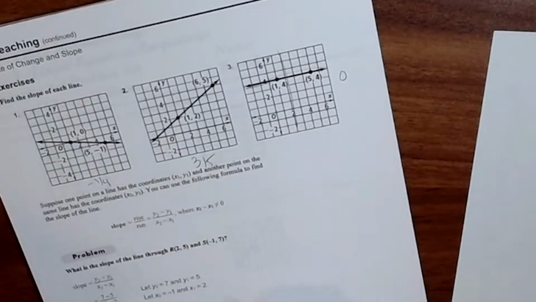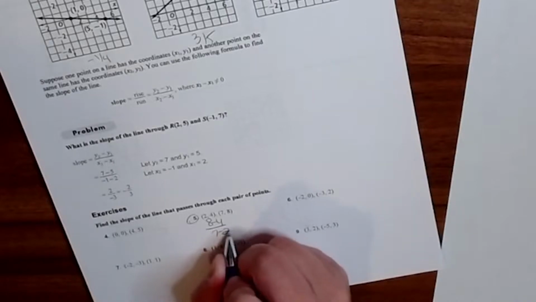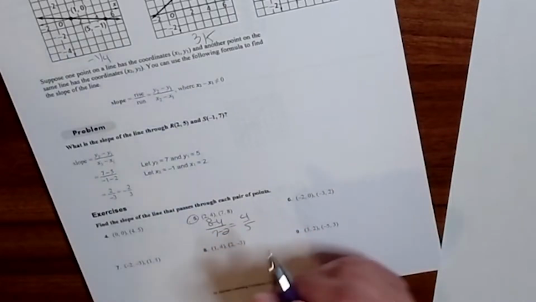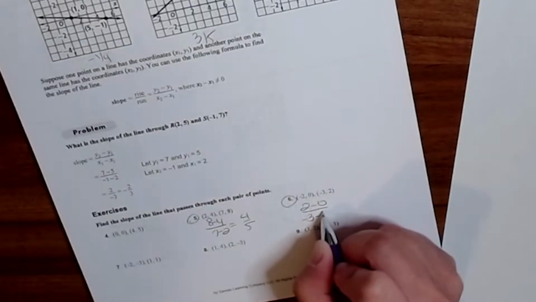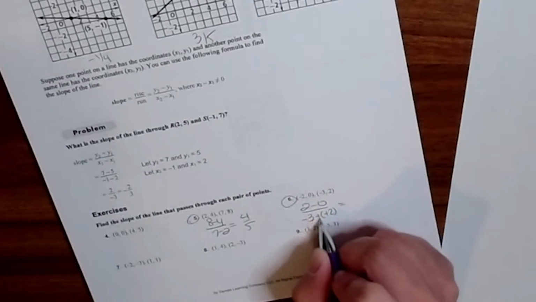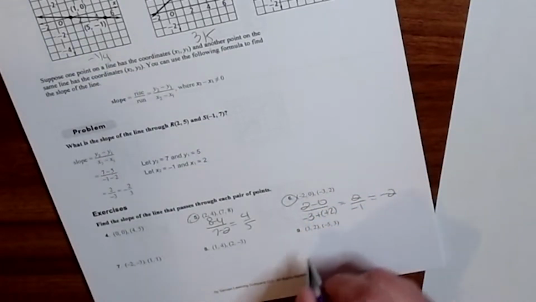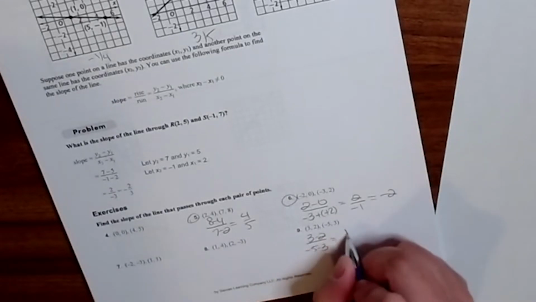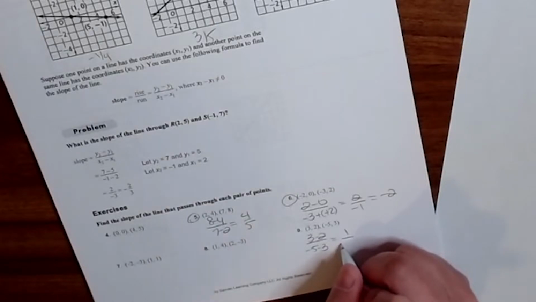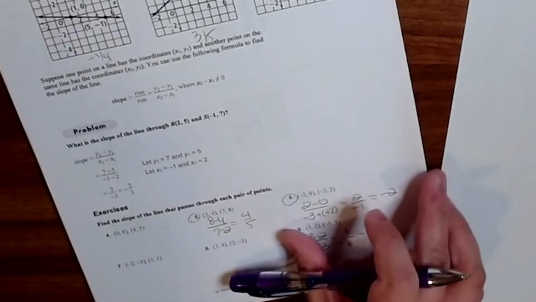Okay, so now if we took a look at this one, we're looking at 8 minus 4 over 7 minus 2, so I get 4/5. Here, 2 minus 0 over negative 3 minus a negative 2, so those turn into a positive, so that's 2 over negative 1, which is negative 2. And then I have 3 minus 2 over negative 5 minus 3, so I get 1 over a negative 8, so this is negative 1/8. Okay, so that's just finding slope.